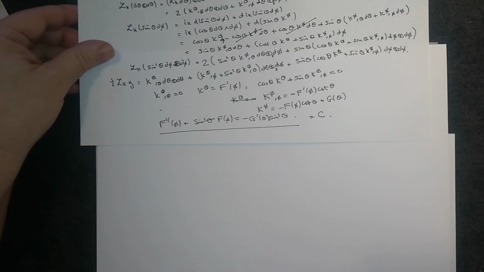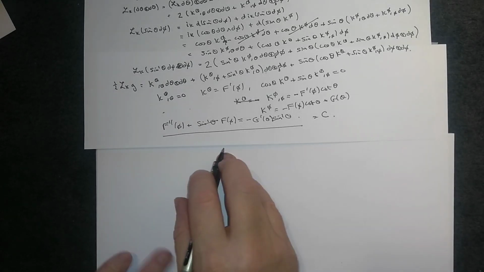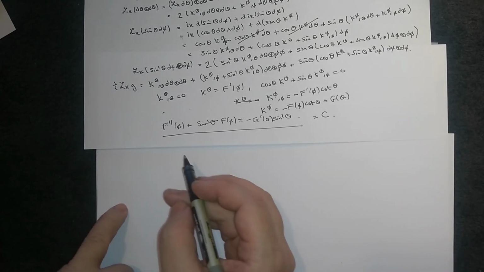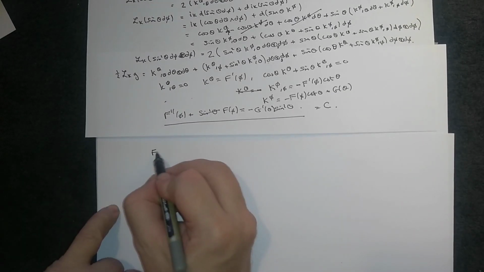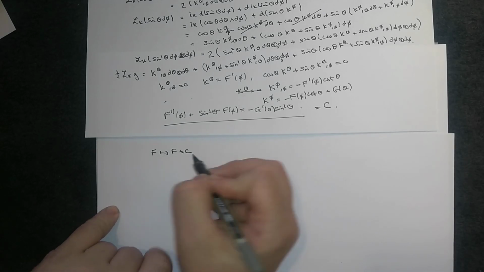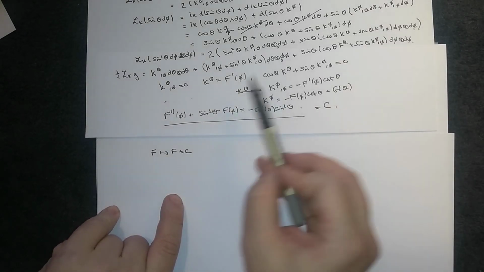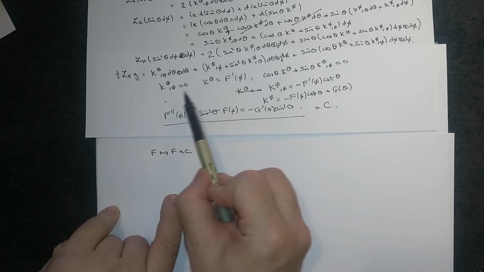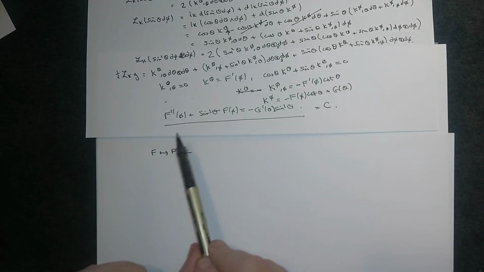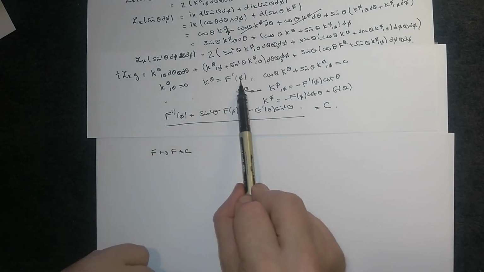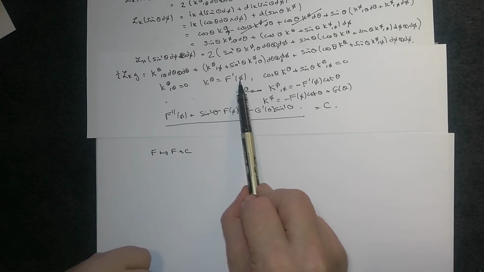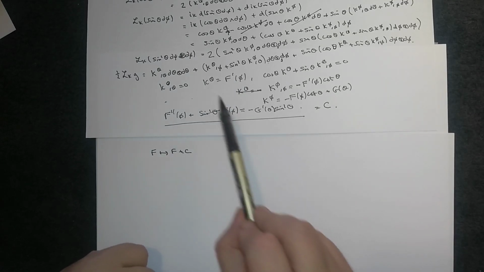Now, were I to change f to f plus a constant, then that won't change the value of this quantity here, k theta.